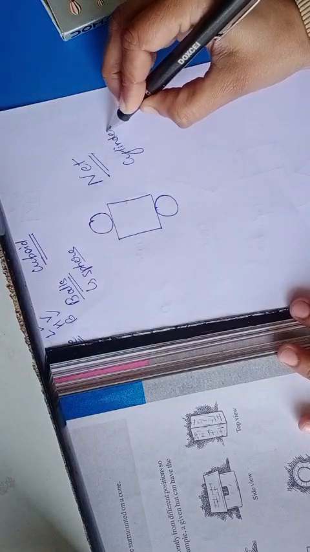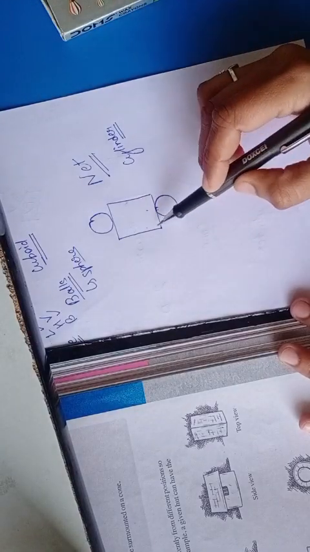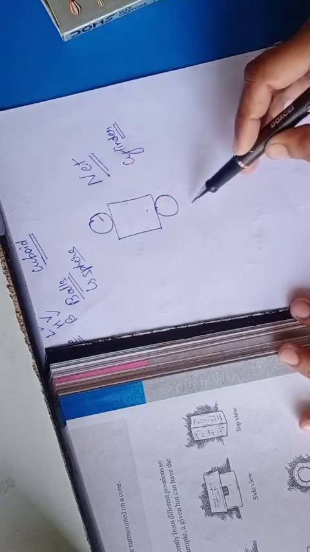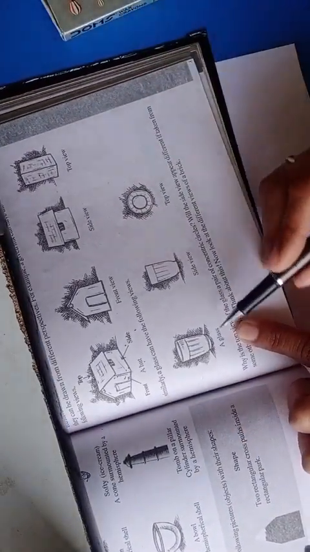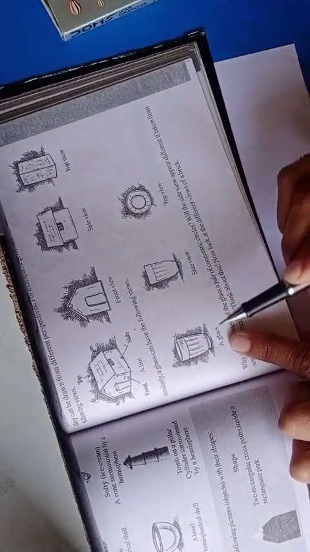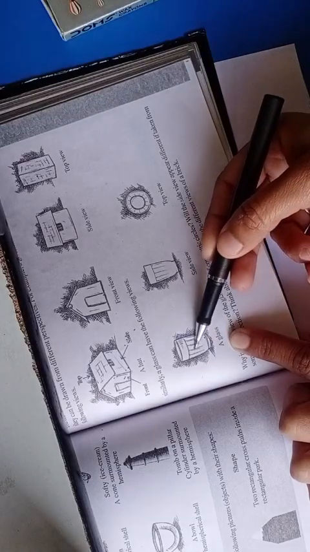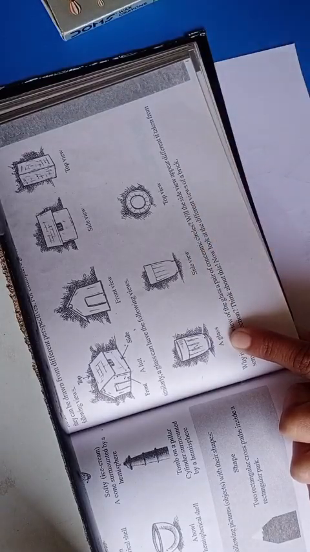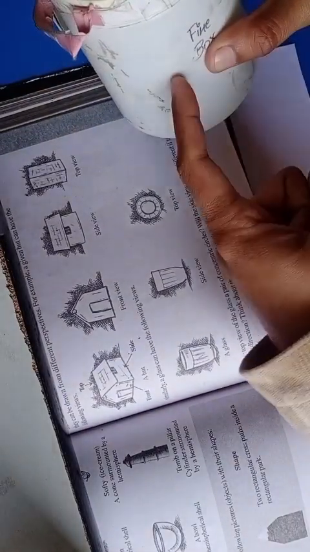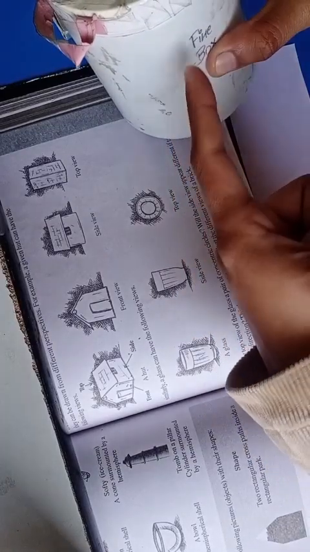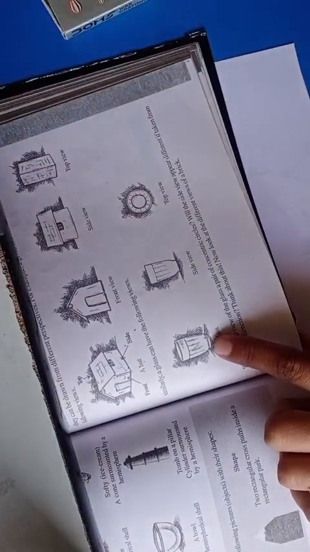Okay, in this figure we can see this is the cylinder part, and this is the front, and this is the bottom view. You can now clearly understand from the book. This is a glass, and this is the front view of the glass. For example, when we put a glass on a table, this type of view is called the front view of the glass.